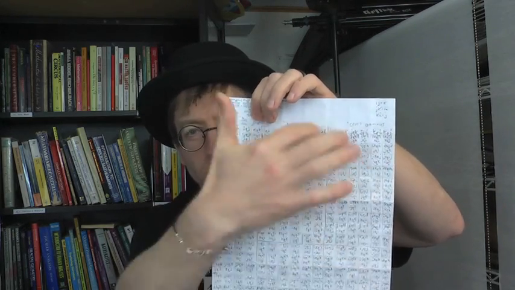So I basically went down the column 16 times, writing one of the numbers. And then I went across 16 times, writing the same thing on the outside.